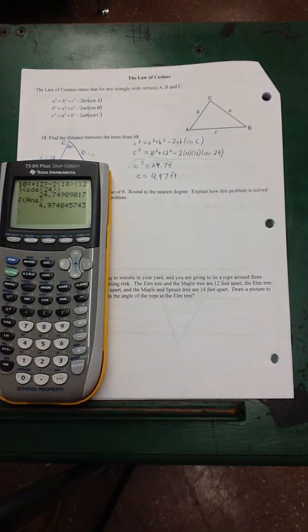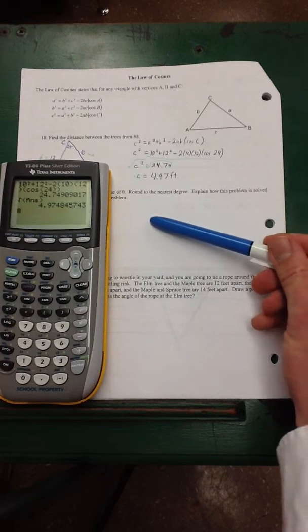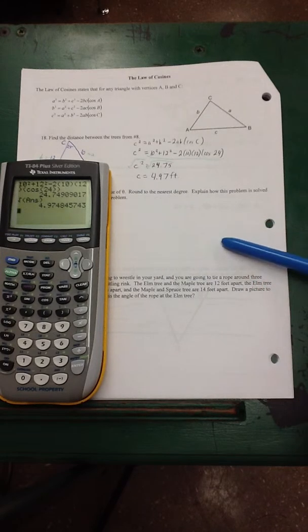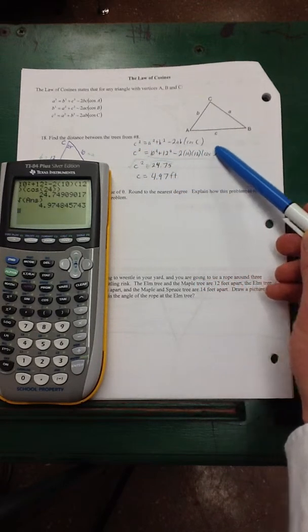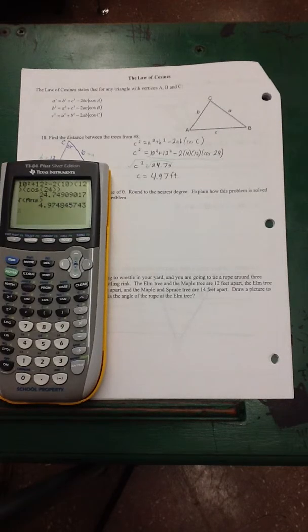We just found the distance between the trees using the law of cosines. Now, notice that this is very different from the law of sines in its structure. The law of sines was proportional. You would have like sine of A over A, sine of B over B. And in this case, it's just one big equation that goes all the way across. All right.